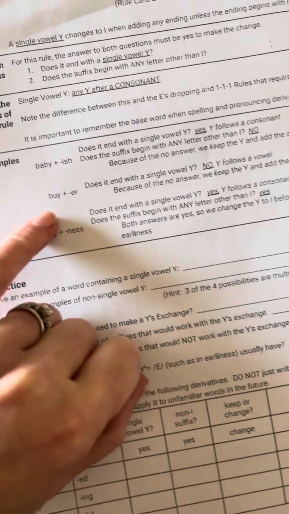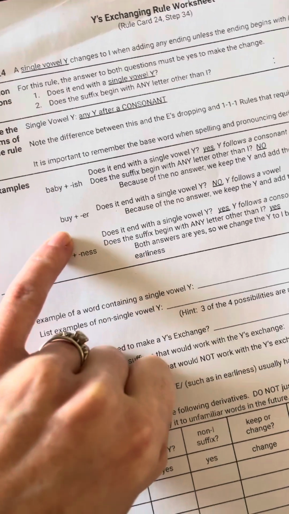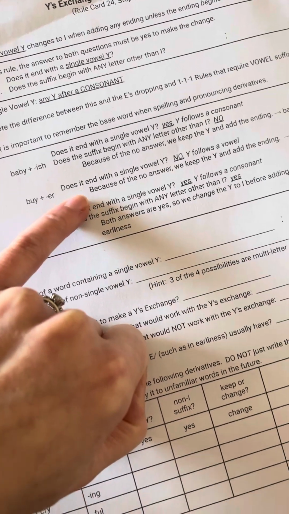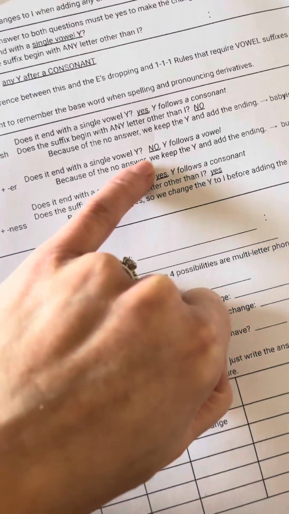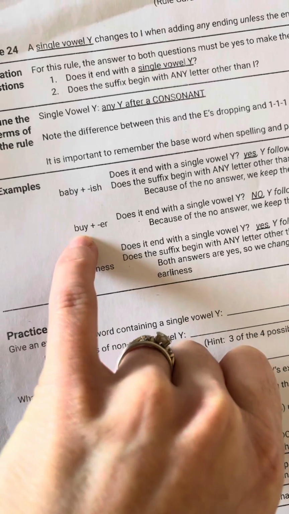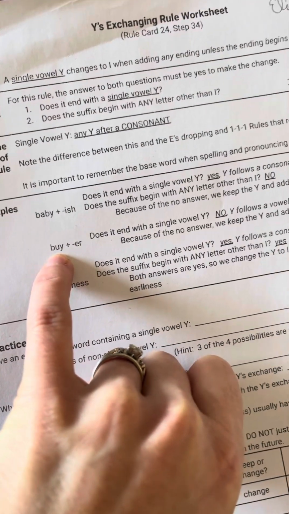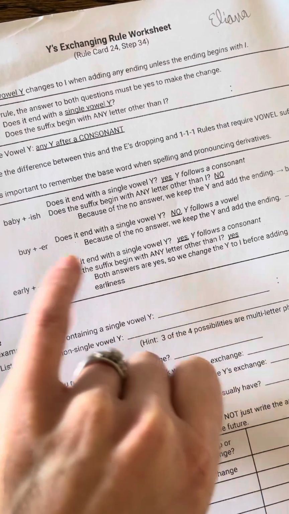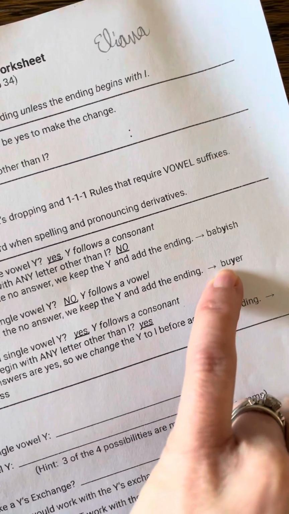All right. The next example is the word buy with a suffix. Does it end with a single vowel Y? No. The Y follows a vowel, not a consonant. So you don't even have to go on. Because of the no answer, you keep the Y and add the ending.